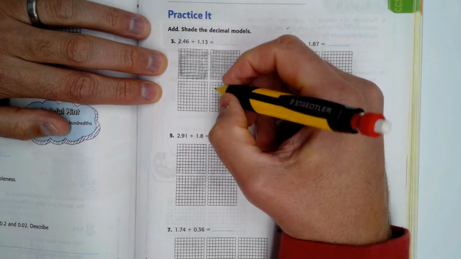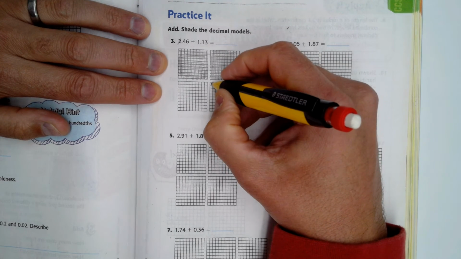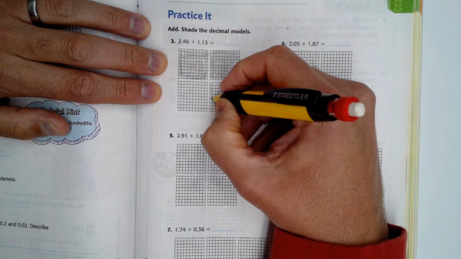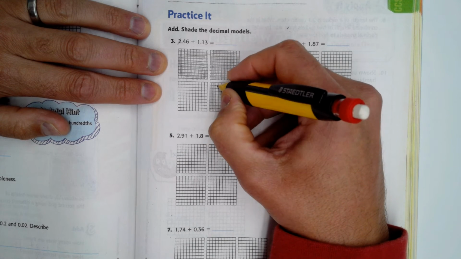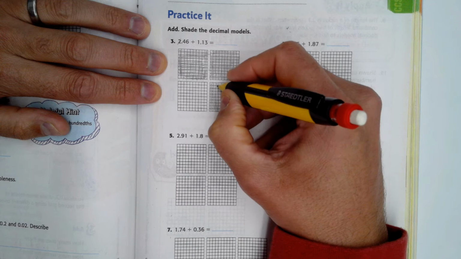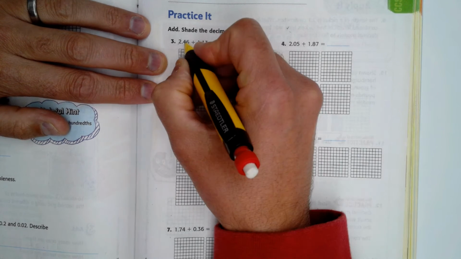Now 4 tenths. I'm going to do it in this one because I still have another number to go. So I'm going to do 4 tenths. So this whole row is a tenth. This whole row is a tenth. This whole row is a tenth. And this whole row is a tenth. Okay, that's these 4 tenths.